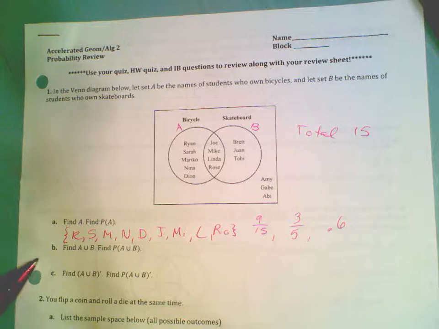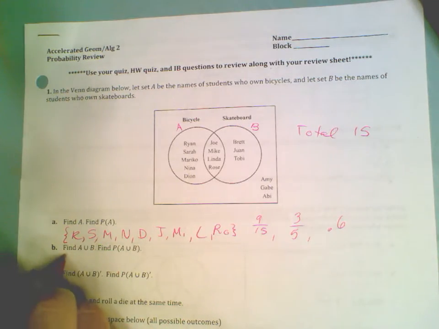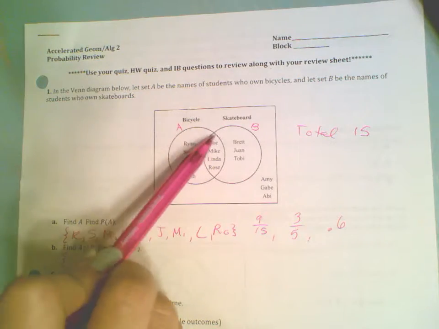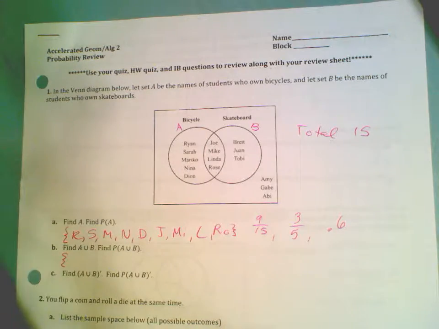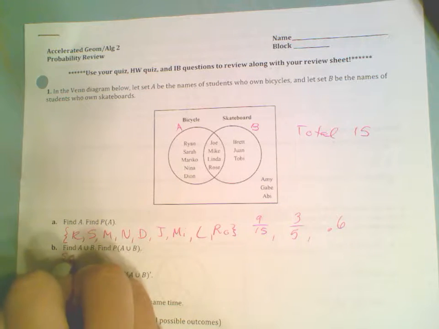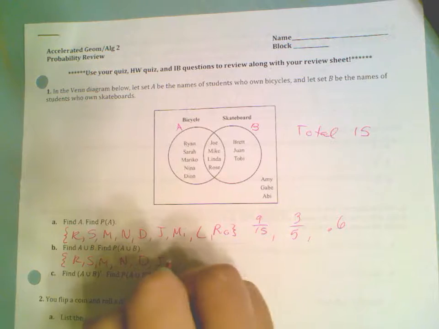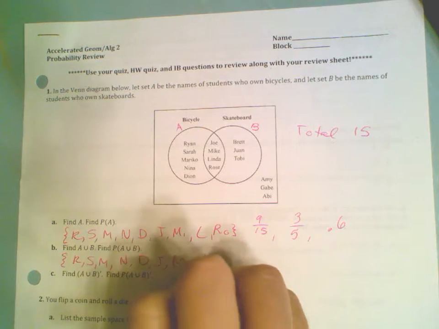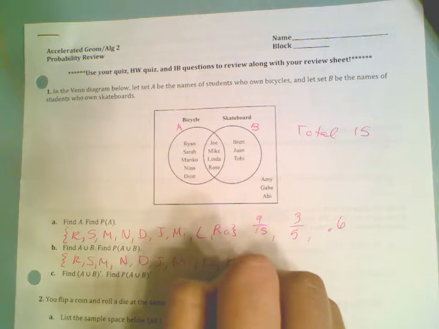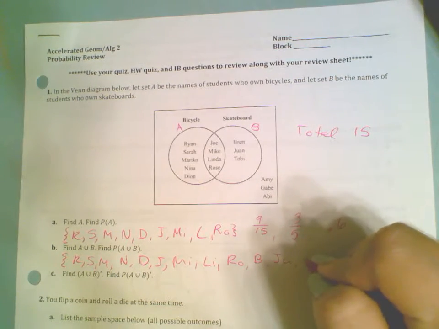For B, it's asking for the union between A and B. So A union B, again it just says find, so it's going to be the set. Find A union B. Remember, the union is like the family reunion. Everybody from both sides, including the middle. So I'm just going to write everybody here. So that'll be Ryan, Sarah, Mariko, Nina, Dion, Joe, Mike, Linda, Rose, Brett, Juan, and Toby.